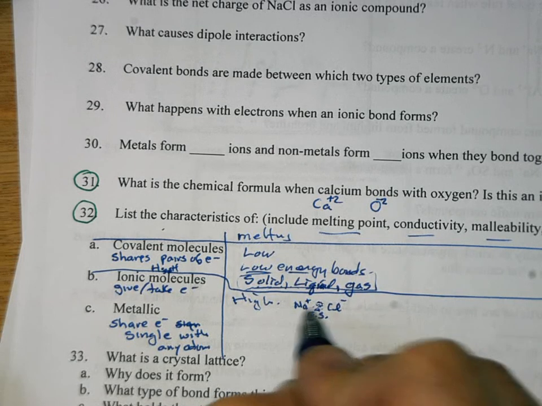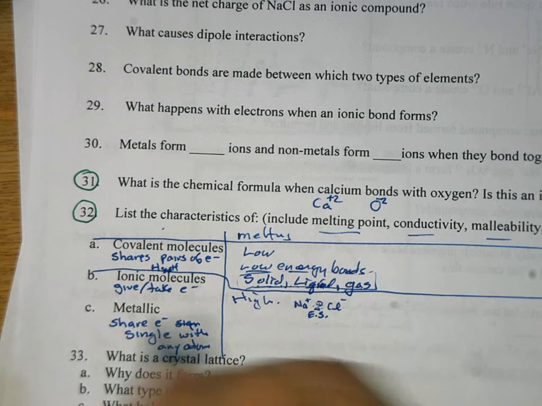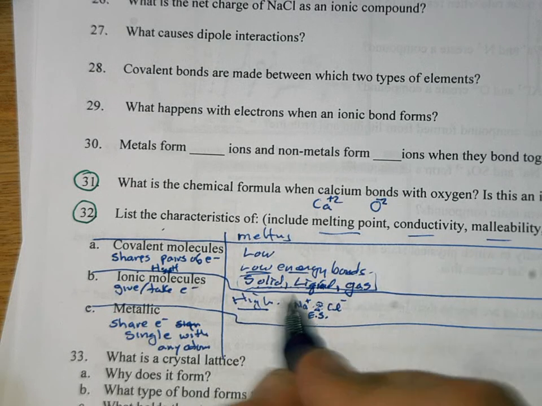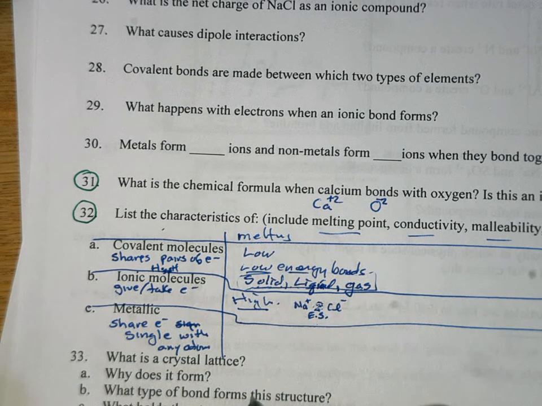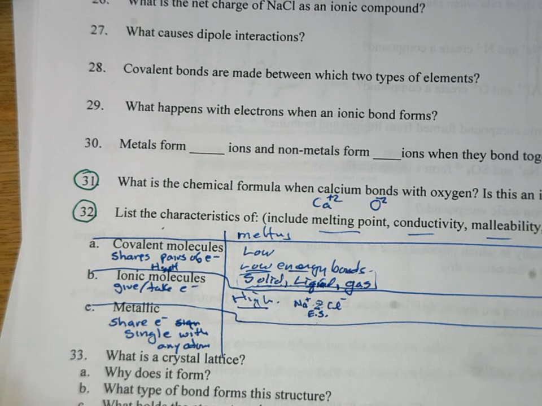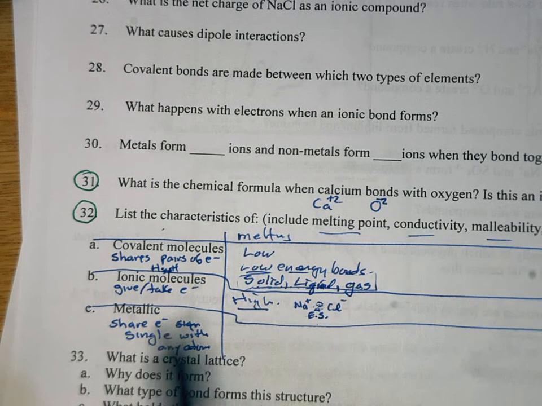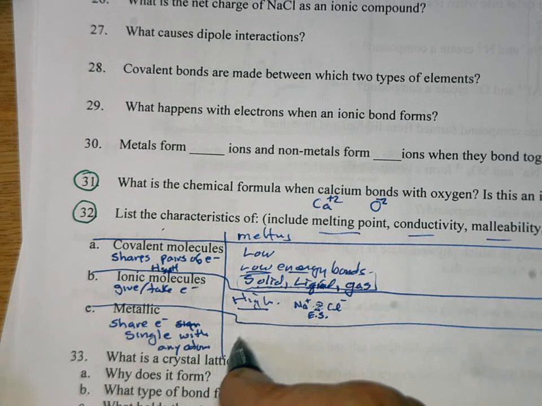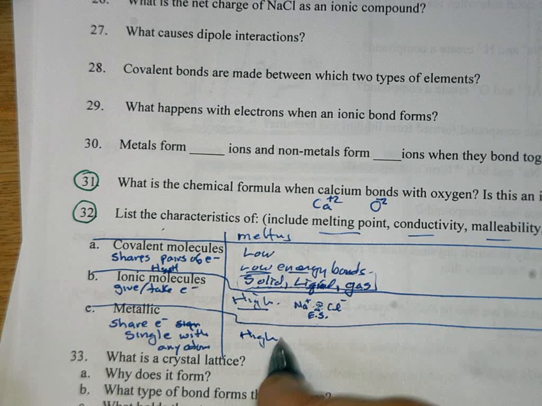It takes a lot of energy to break it. This is the strongest of the bonds right here. Ionic bonds have the highest bond energy. It takes a lot of energy to break them, and that's why when you're in class, it took a long time for that piece of salt to melt. And then metallic. Because they can quickly share their electrons, they have high melting points as well.